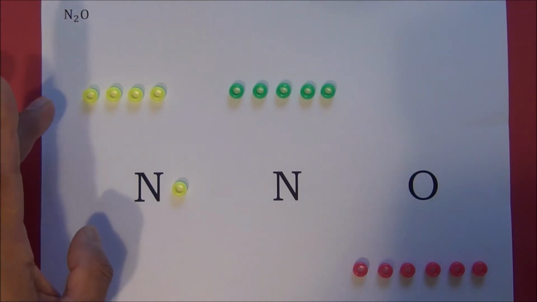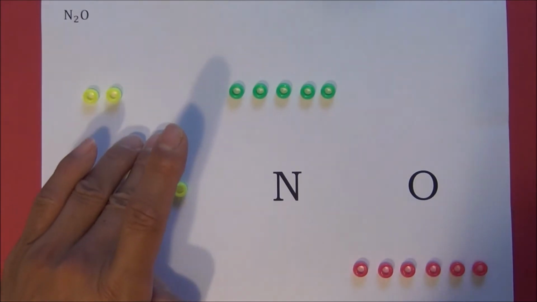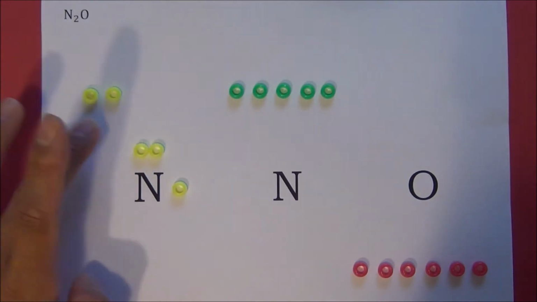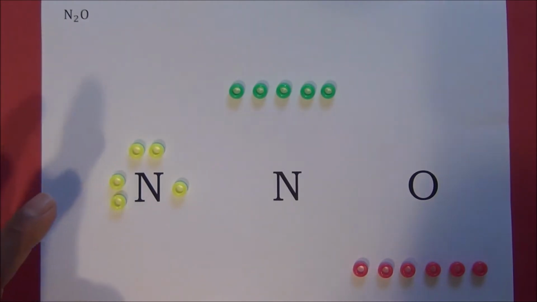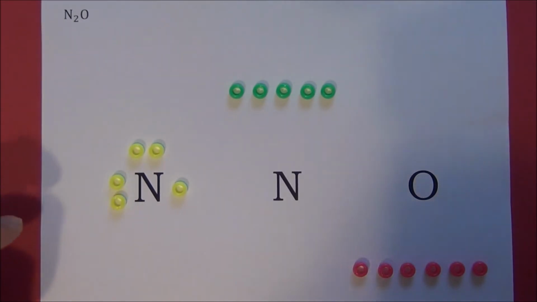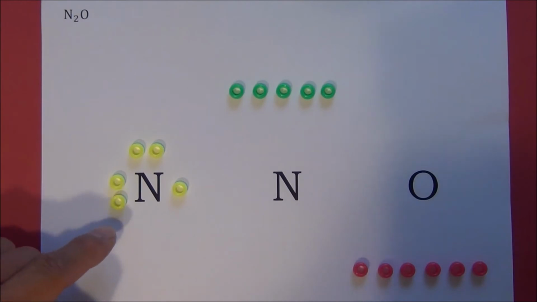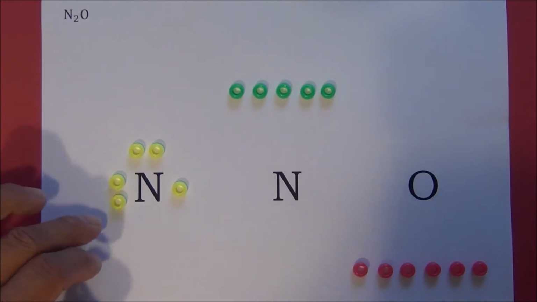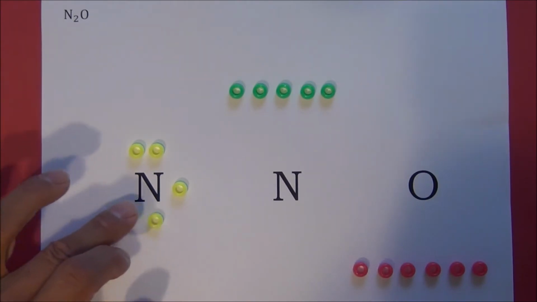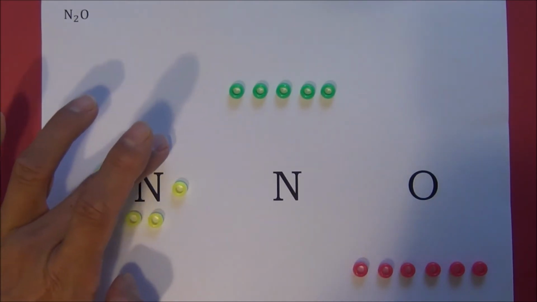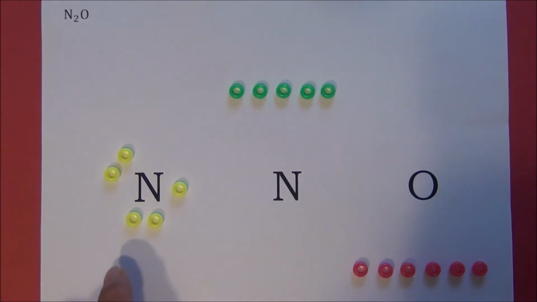Then, we will divide the 4 valence electrons into 2 groups, or 2 pairs. When you divide your electrons into groups, each group can only have 1 or 2 electrons. You can place your electron pairs in almost any location next to the nitrogen atom. The only place you cannot put your electron pair is between the 2 nitrogen atoms.